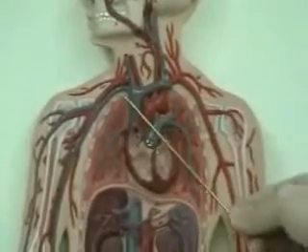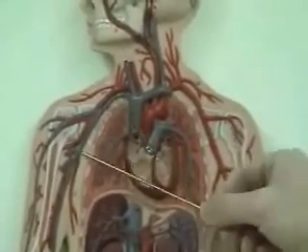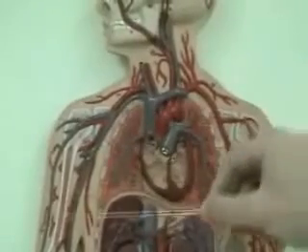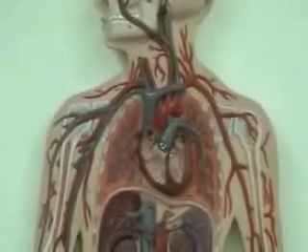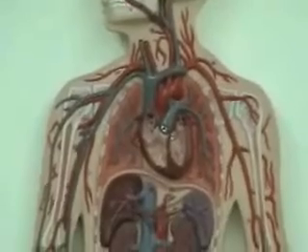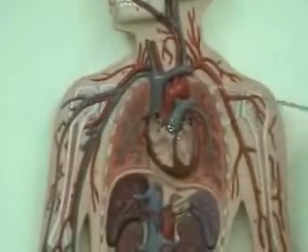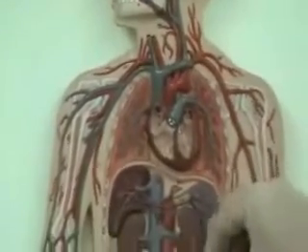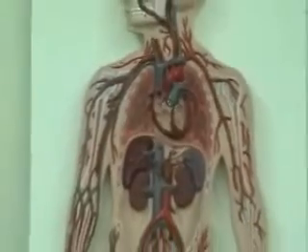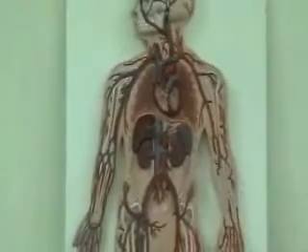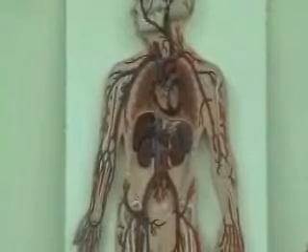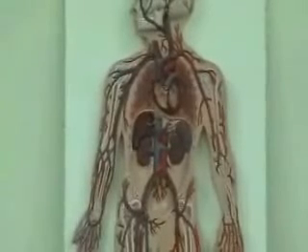The left subclavian vein came from the left axillary vein, which came from the left brachial vein. So the naming is the same as what we had as the arteries were going out, and the landmarks are the same. But we can see the subcutaneous veins on this plaque, which are necessary to know if you're going to be a phlebotomist, if you're going to donate blood, if you're going to put in lines for IVs.